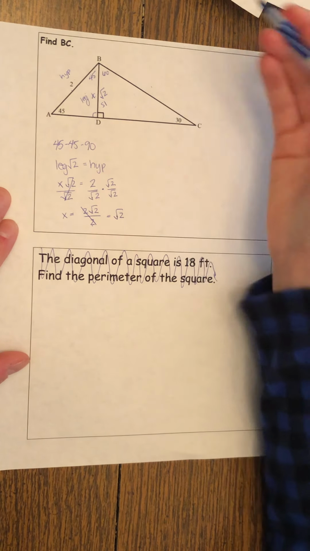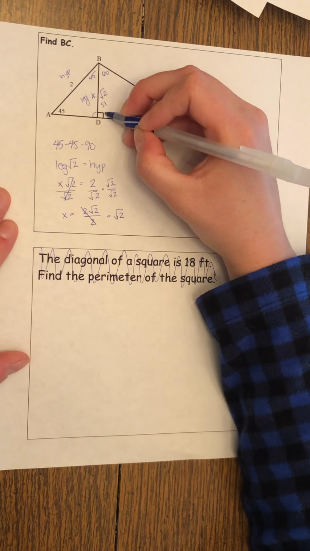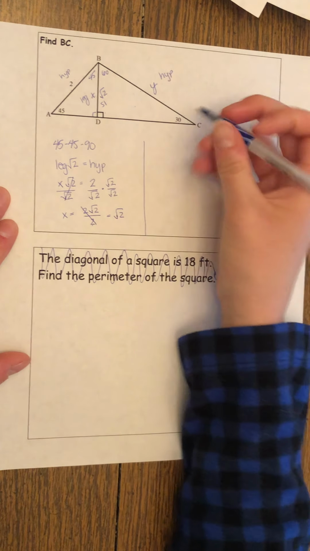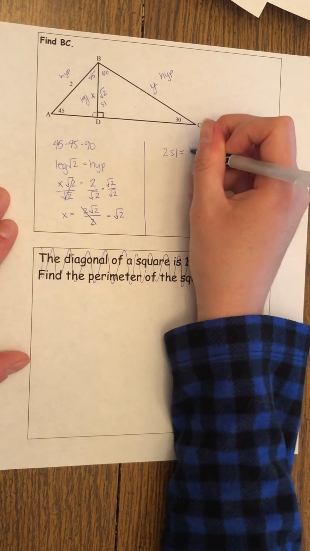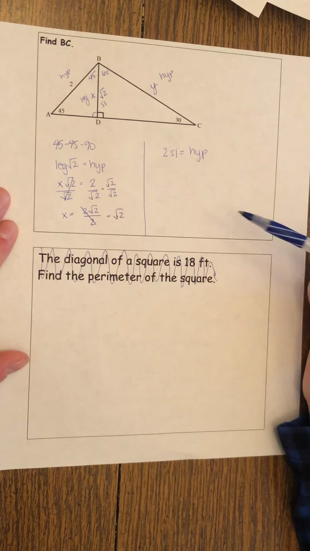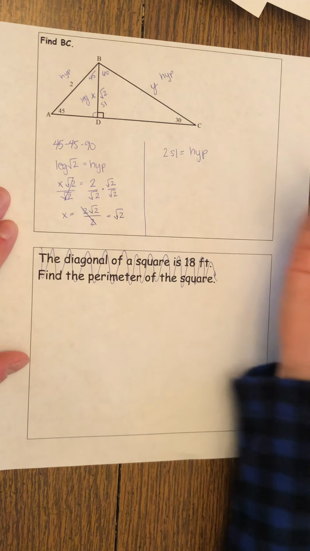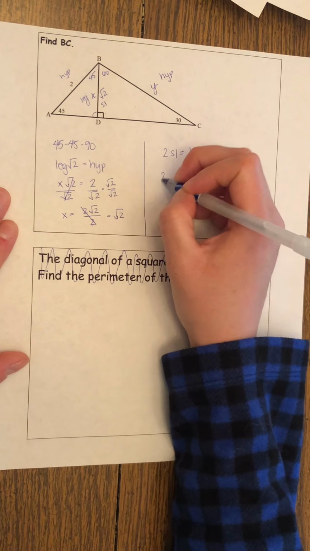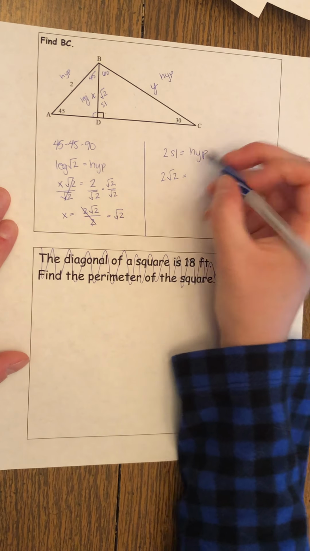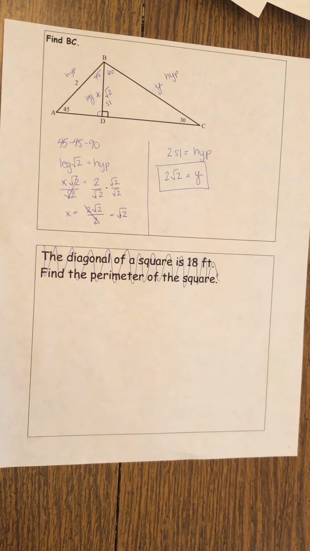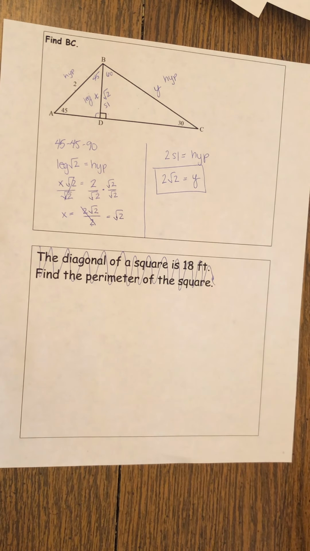I need to find BC, which is across from the 90-degree angle, and that's the hypotenuse. So the formula with the short leg and the hypotenuse is probably the one I'm going to want to use here. The short leg is root 2. The hypotenuse I just labeled a y, and then once we sub that in, we get our answer for the value of y. And again, we're not doing that last problem because we already did that in our last set of notes.